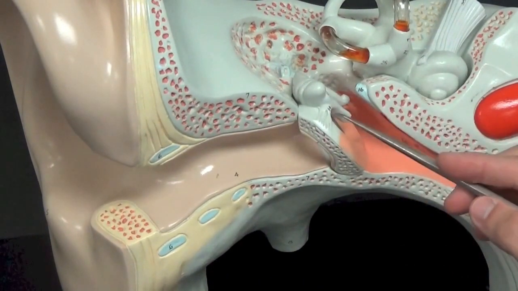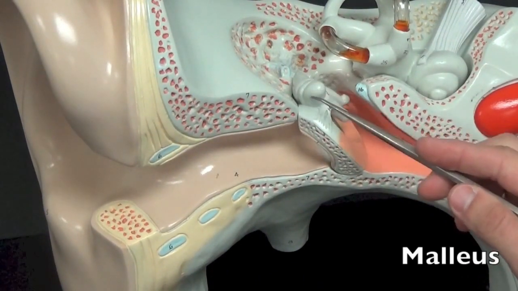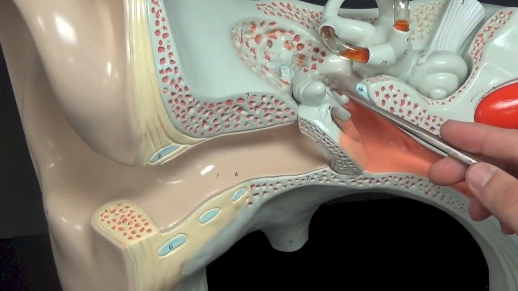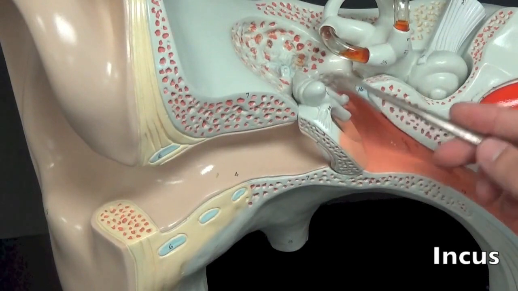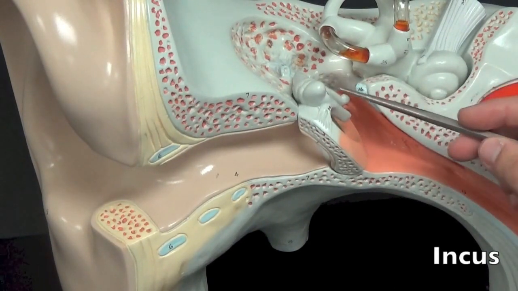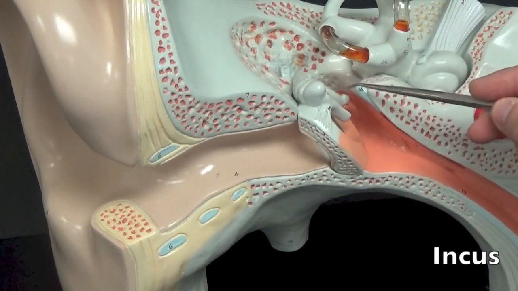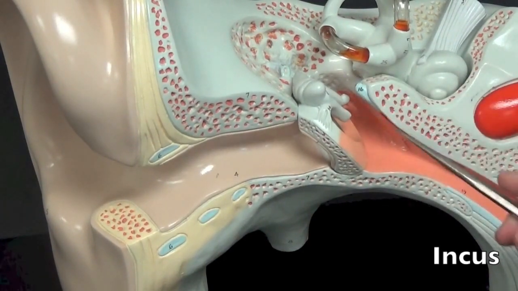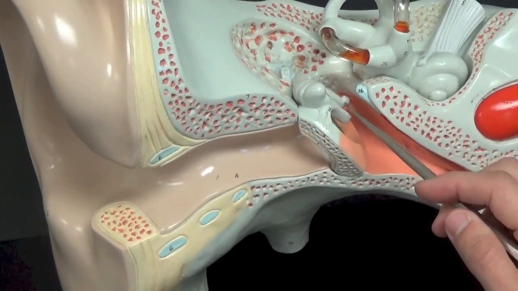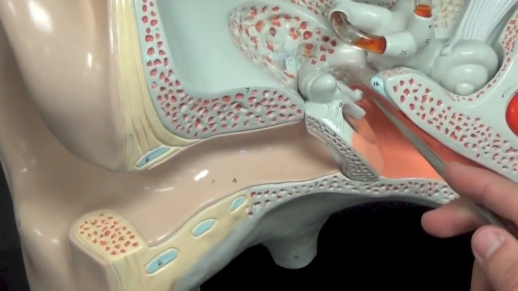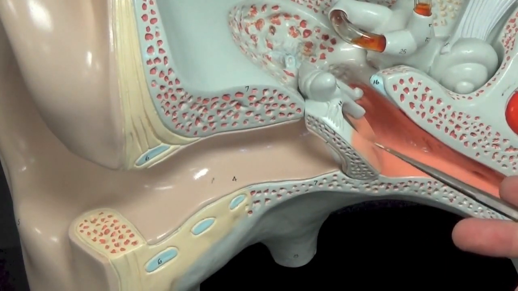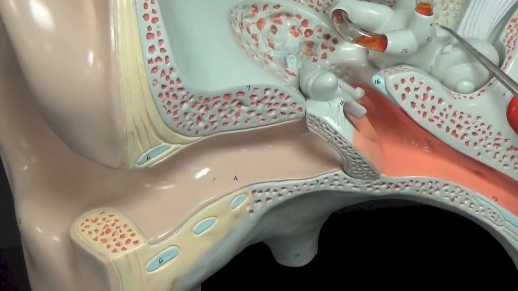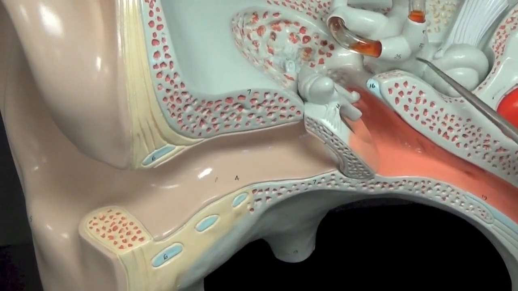This first of which is called the malleus. This is the one that we say looks like a mallet. The malleus is going to interact directly here with the incus, which you can't see very well on this side. The incus is known as the anvil that the malleus is hammering onto. And then connecting right here where it's broken to the incus is a stirrup-shaped bone called the stapes, and the stapes is going to cover the oval window that connects into the vestibule here in the inner ear.